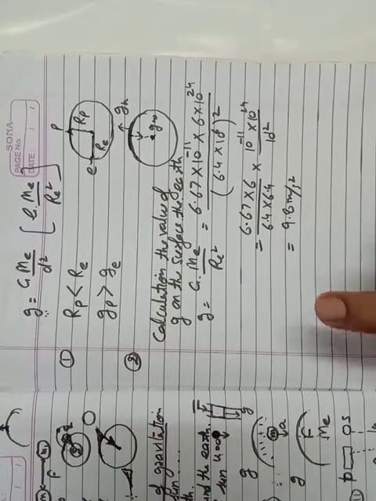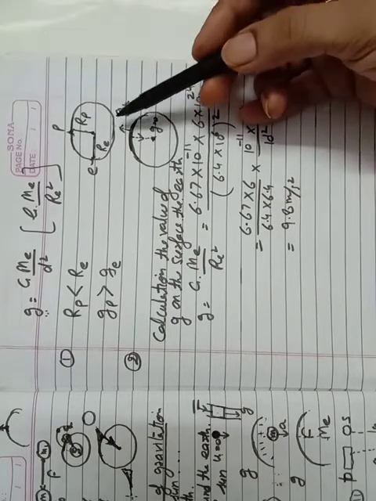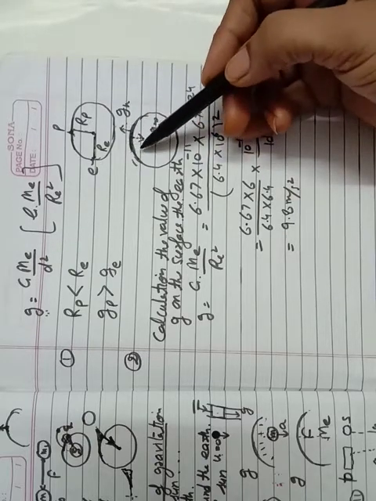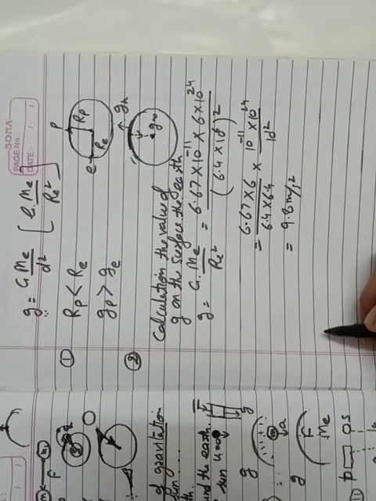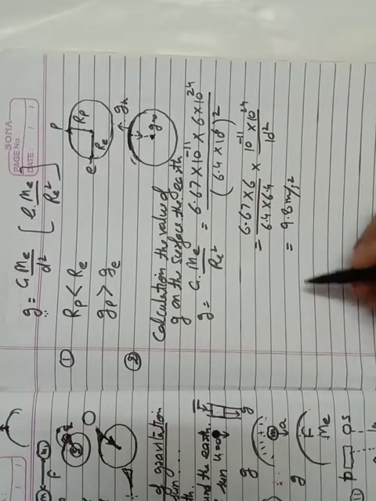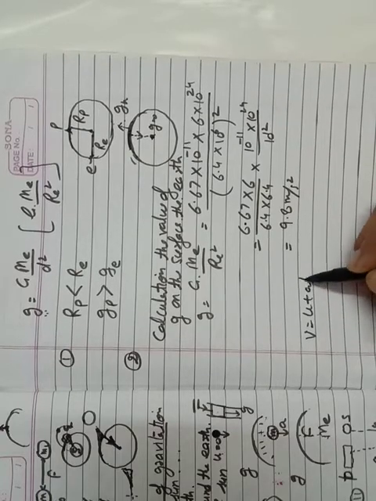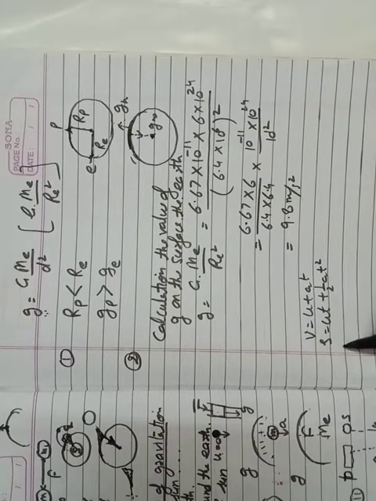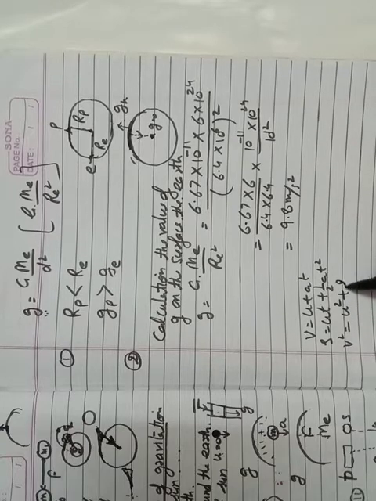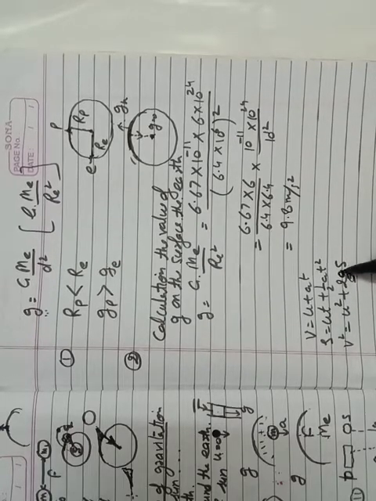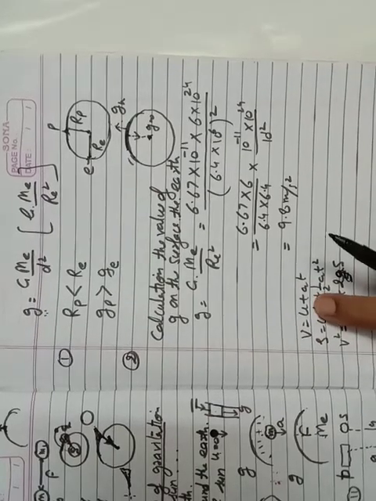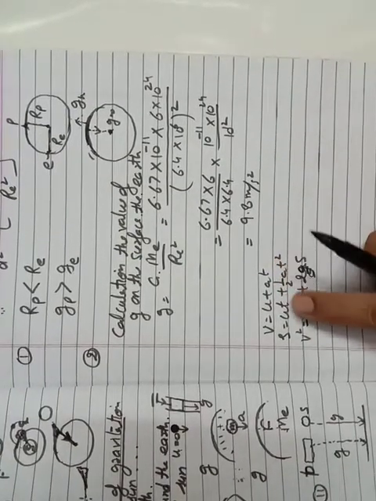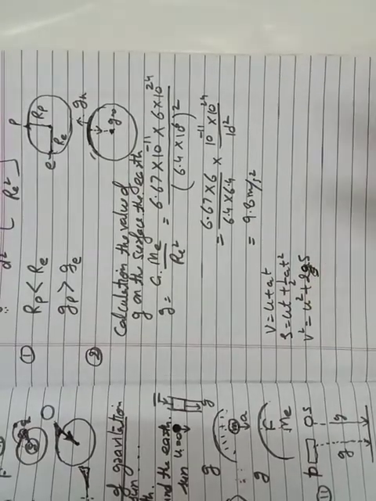What happens now if some object is free to move? It falls on the earth under the influence of the gravitational force of the earth. We have already studied the three equations of motion, that is v is equal to u plus at, s is equal to ut plus half at square, and v square is equal to u square plus 2as. We know that v is the final velocity, u is the initial velocity. In the first chapter we have already studied these equations of motion. a is the acceleration, t is the time, s is the distance, and we know all these values already.